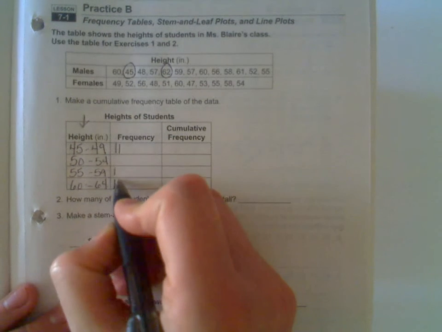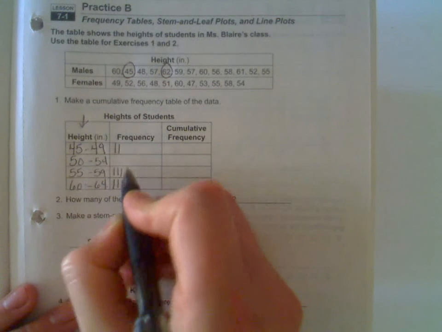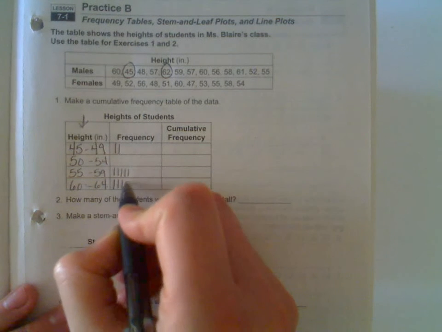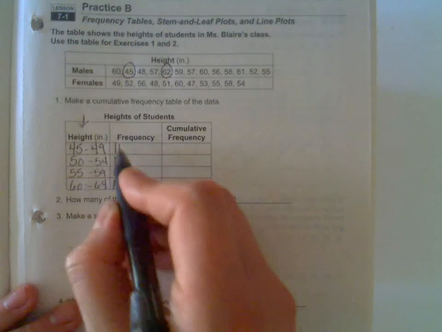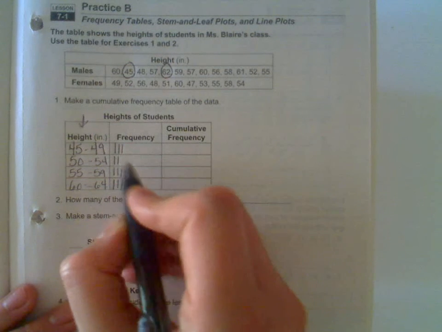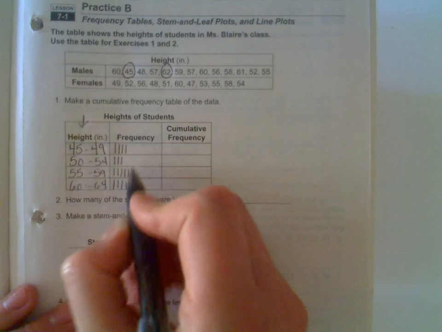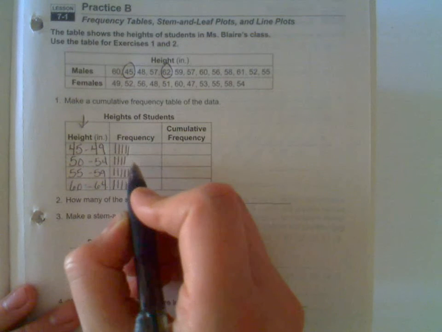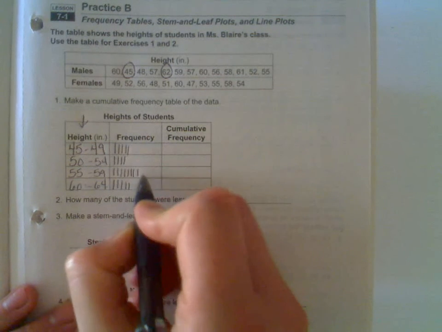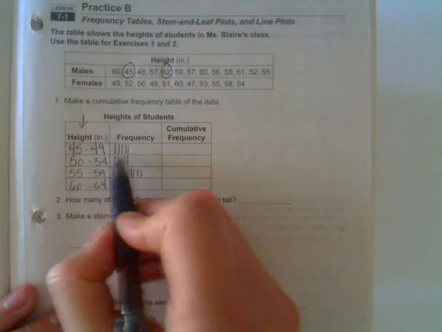So 57, 62, 59, 57, 60, 56, 58, 61, 52, 55, 49, 52, 56, 48, 51, 60, 47, 53, 55, 58, and 54.